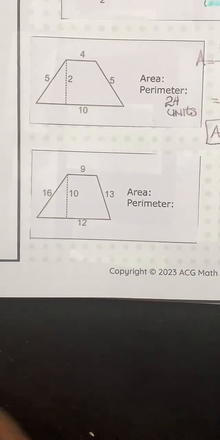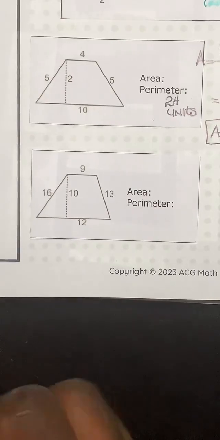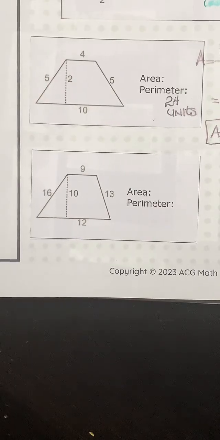Can you explain a little bit more, Warsama? So the area of the trapezoid. Okay, obviously it didn't translate very well to us.